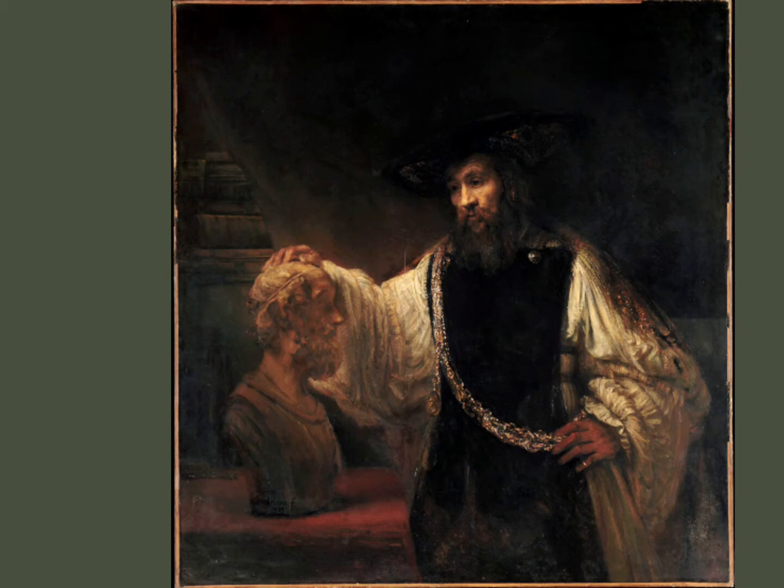But then if you look closer, there's this silver fancy sash thing that Aristotle's wearing. And if you can see it, there's a little locket down there. And if you look closely, especially if you see the painting in person, you can see it's a little portrait of Alexander the Great, who is Aristotle's student.